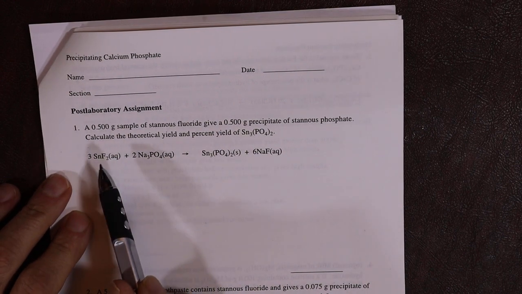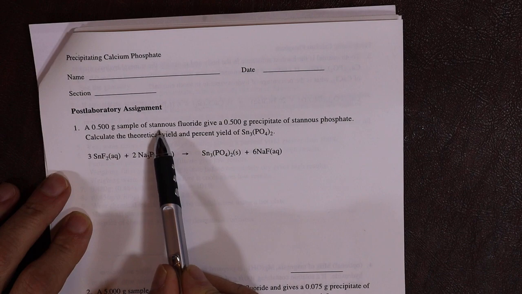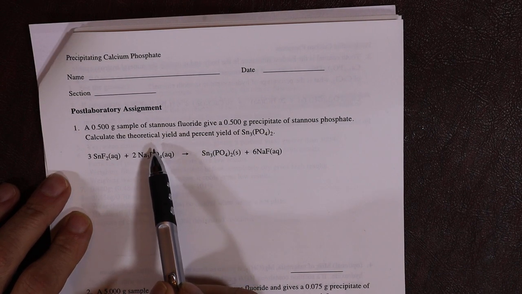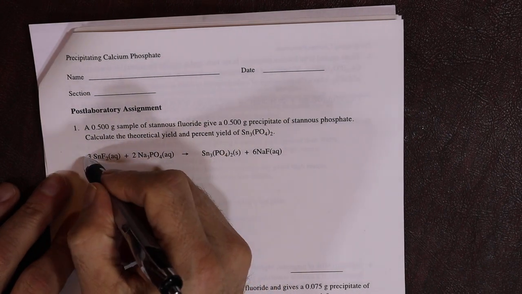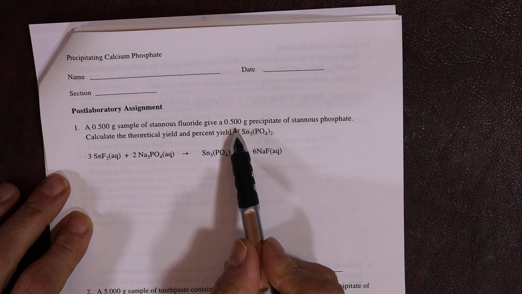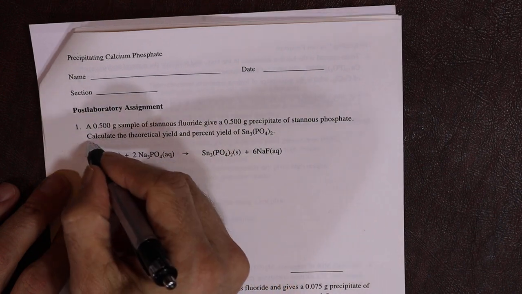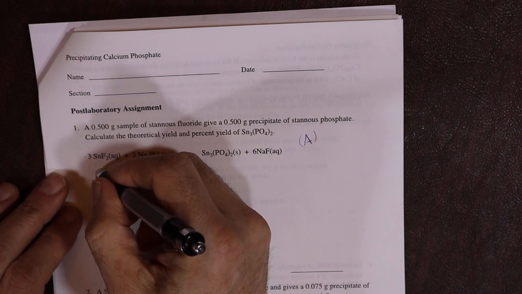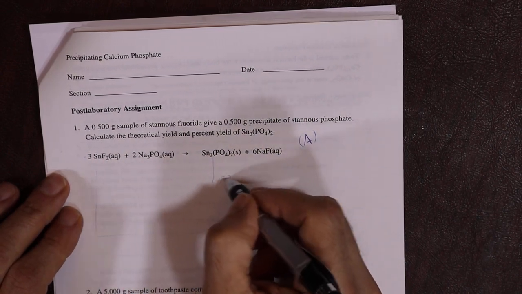Now, when we look here, we have a 0.5 gram sample of stannous fluoride, that's this guy, which gave a 0.5 precipitate, that's this guy. So it says calculate theoretical yield. This one here is clearly a type A. So do your grid, there's plenty of room for it. Go that way, work out that number.